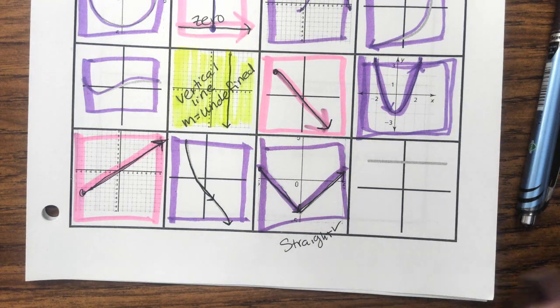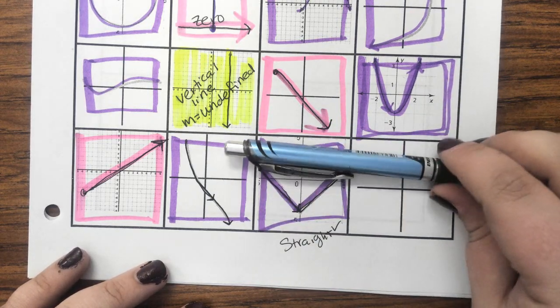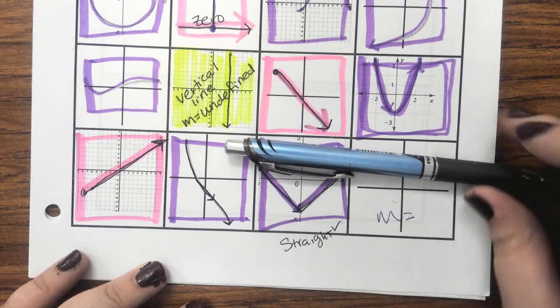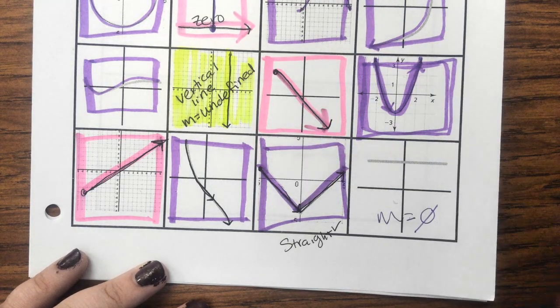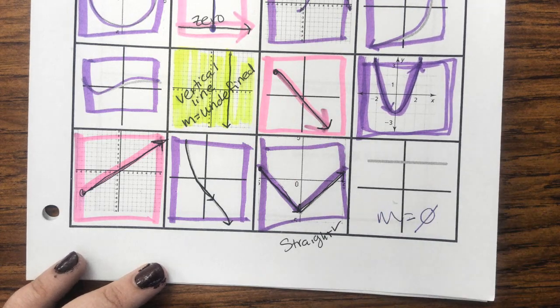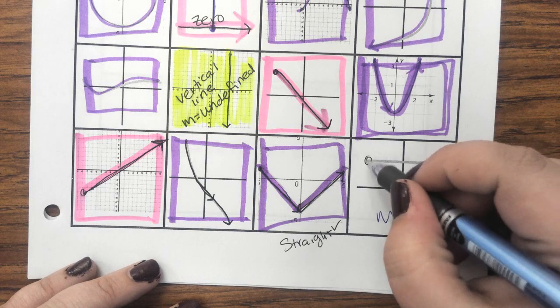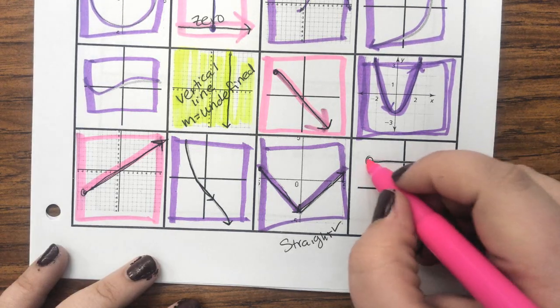The last one, we've got a straight line. Because it's horizontal, the slope is 0. It's a straight line, it's not undefined, and it travels in one direction from the left to the right only, meaning this is linear.